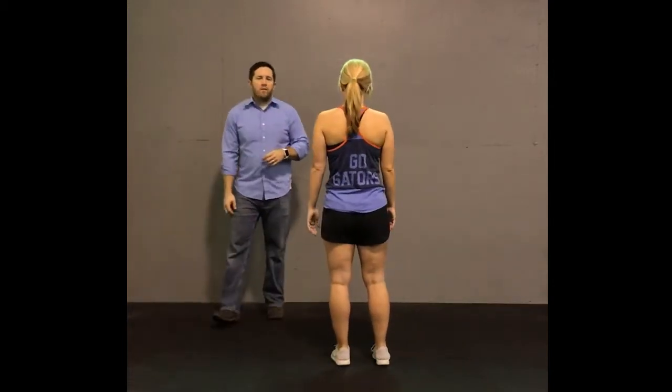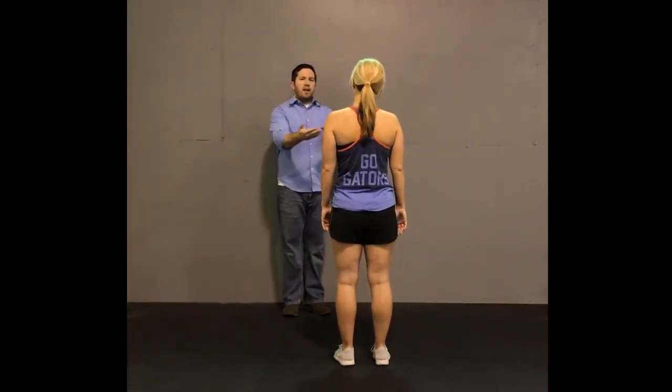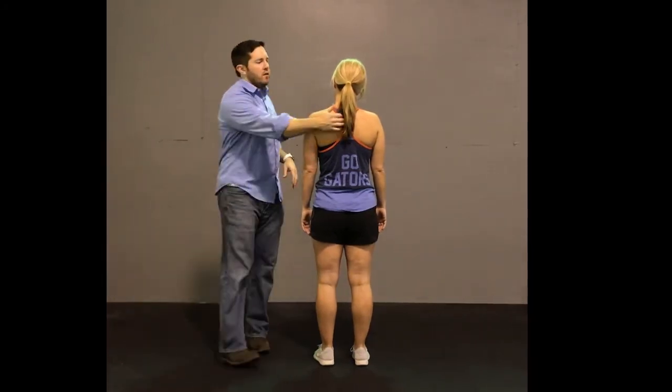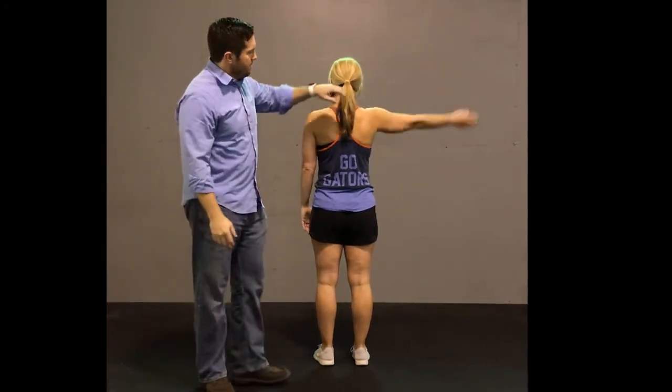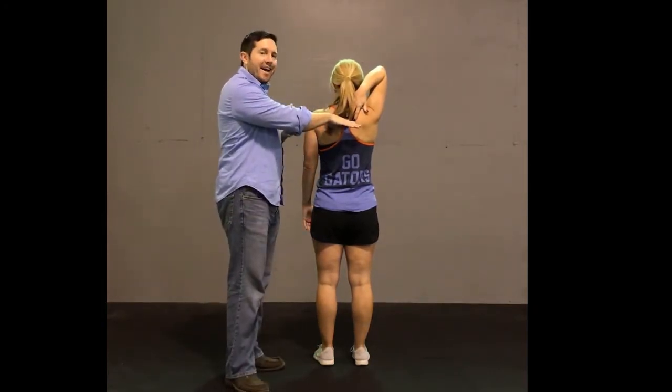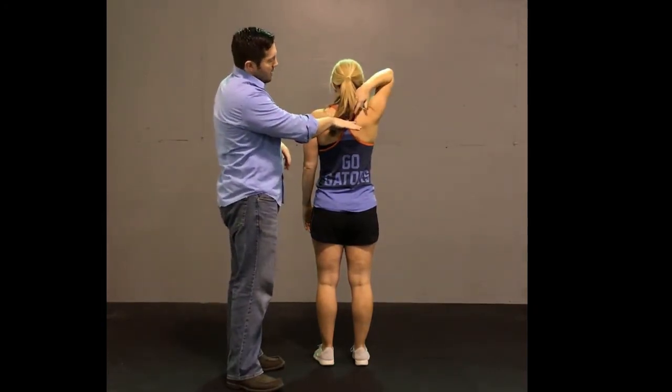You can do either a functional internal rotation or you can do a range-specific internal rotation, as well as the same with external rotation. So if we do the functional, I'm going to have you face towards the wall for me. If we do the functional, I can ask her to take her hand and bring it over the top of her head and try to touch as low down on your spine as you can for me. Good. From there, I'll mark it.